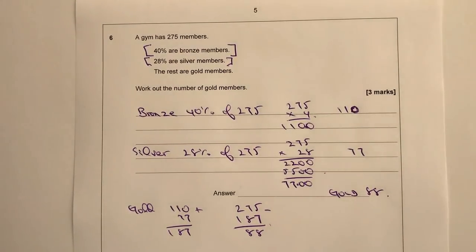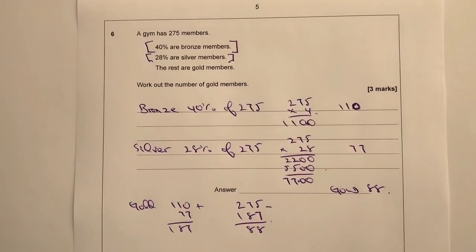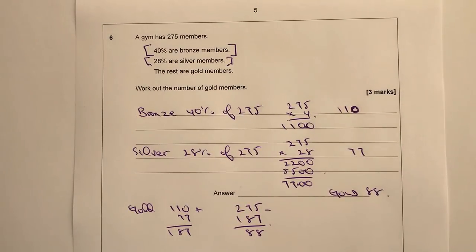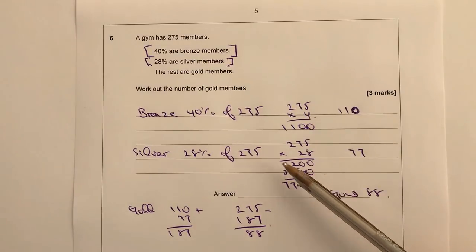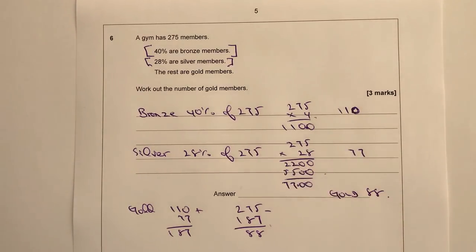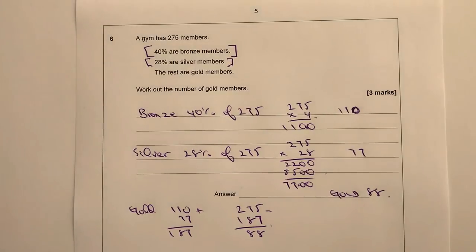Hope that's all right for you. I am aware this is a calculator question. However, I think sometimes it's well worthwhile showing your working so that the examiner will really understand what you're doing in order to answer that question. Okay, so let's move on then to question number 7.